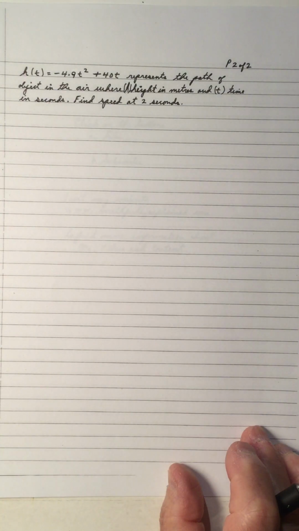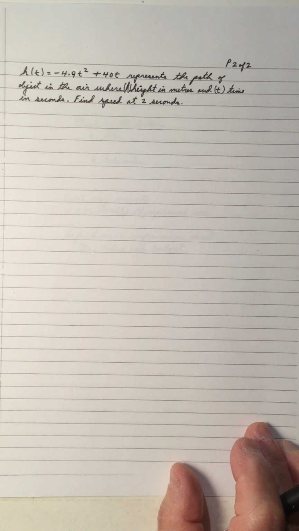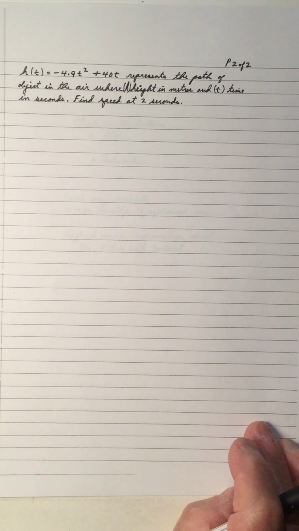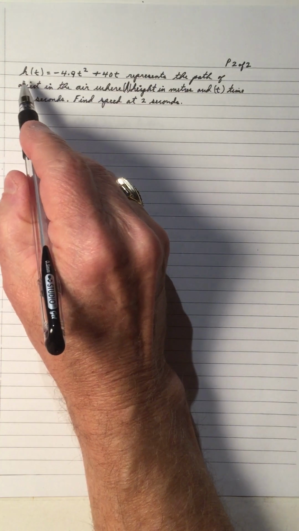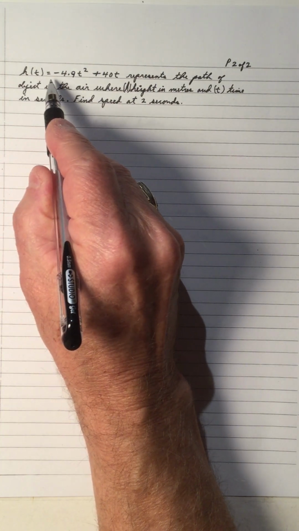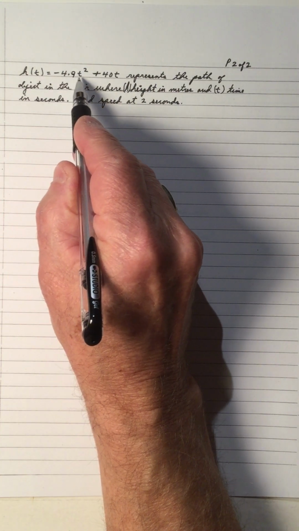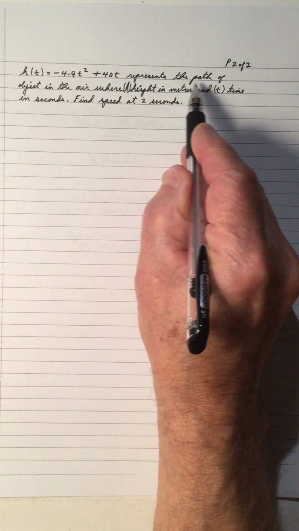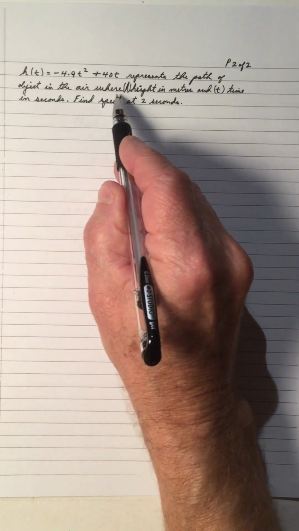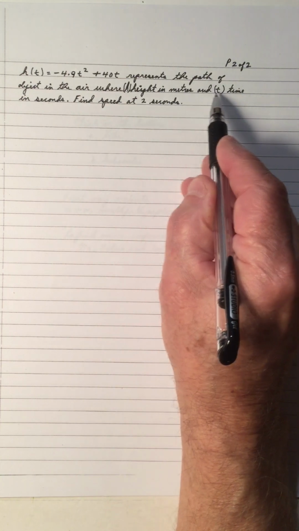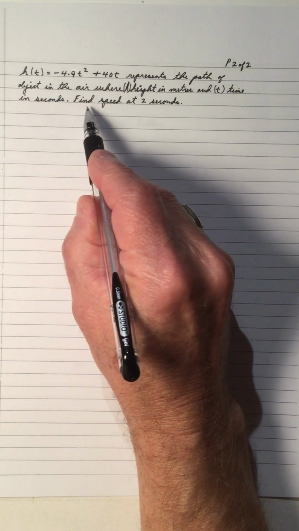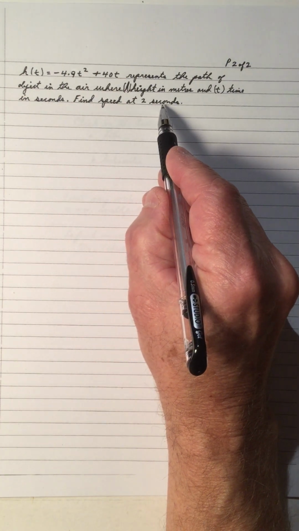Again, I said I was going to do a few examples, and hopefully the more examples that you see done, the more you'll understand. This one has the height, h(t) = -4.9t² + 40t, which represents the path of an object in the air, where h is the height in meters and t is the time in seconds. Find the speed at 2 seconds.